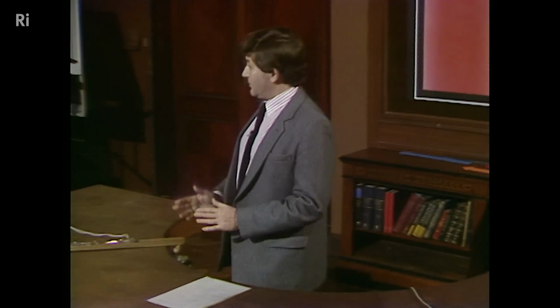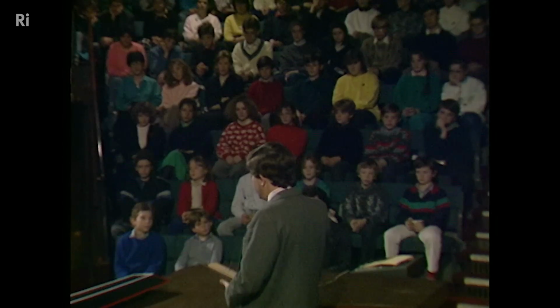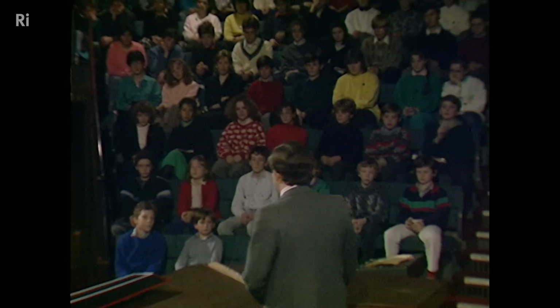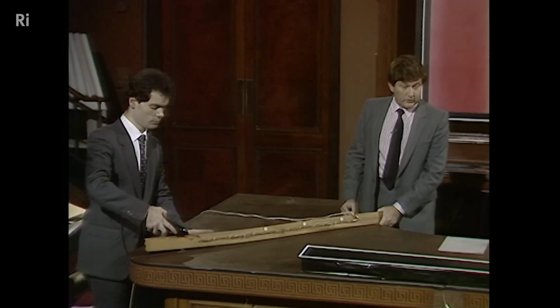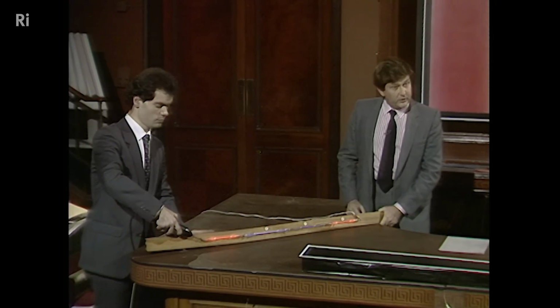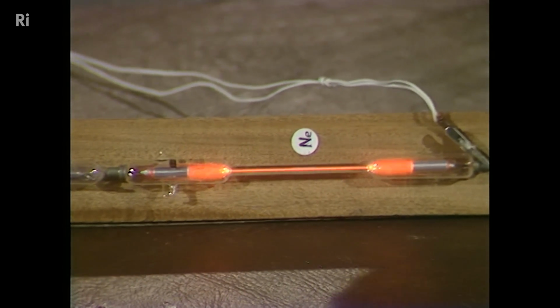We know that to create light, we have to make electronically excited states of atoms and molecules. And there are many ways of doing this. One that I showed you in the first lecture was simply by passing an electrical current through a gas. And here we can do that again for you.